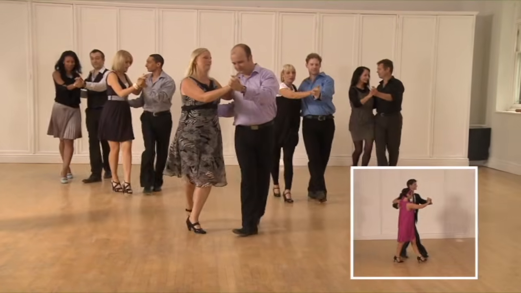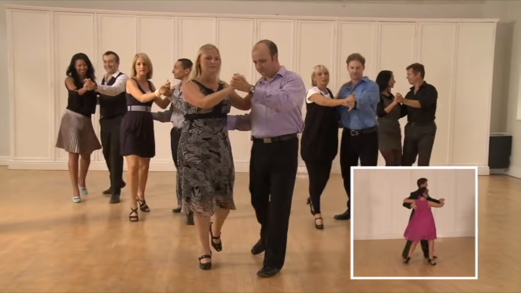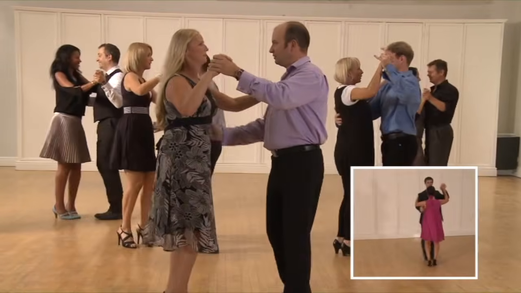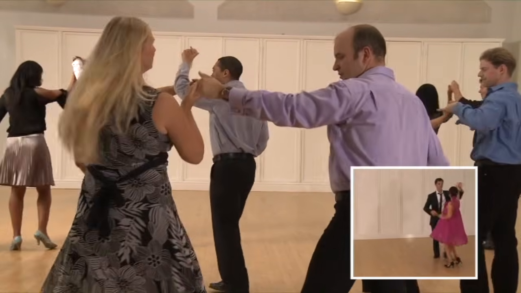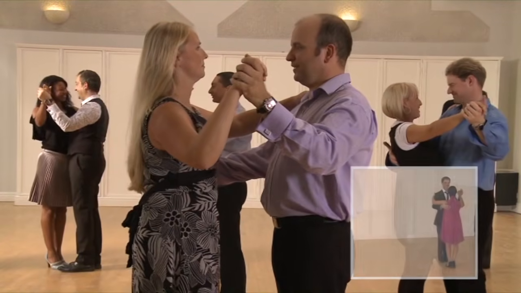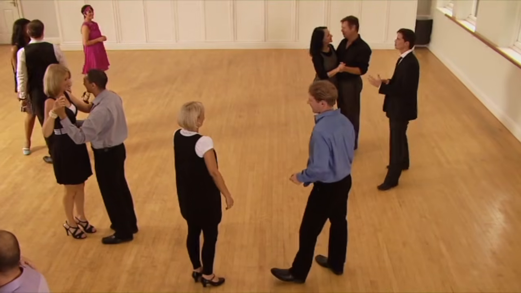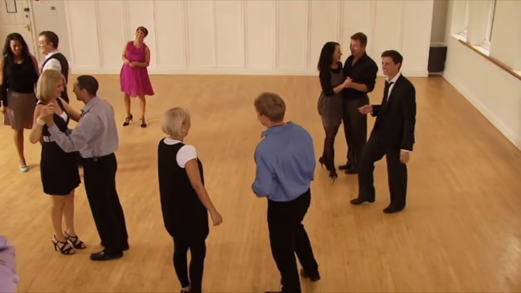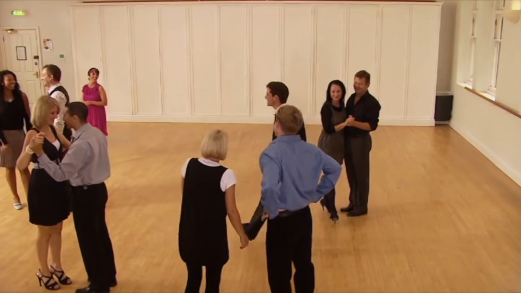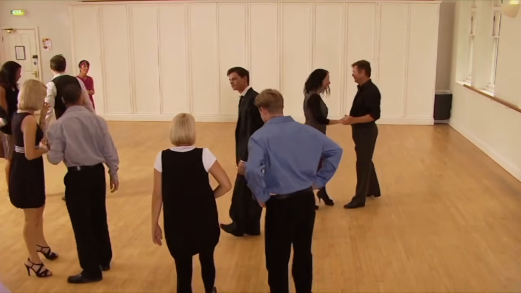Five, 6, 7, promenade, slow, slow, quick, quick, promenade, slow. Here she goes, under the arm, slow, slow, quick, quick. Excellent. And I want you to have a big smile to each other in that last pose. You've gotten through the dance. Genuine smile. Okay, let's come back down.